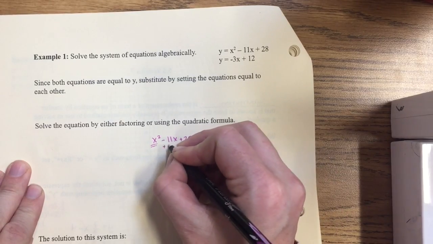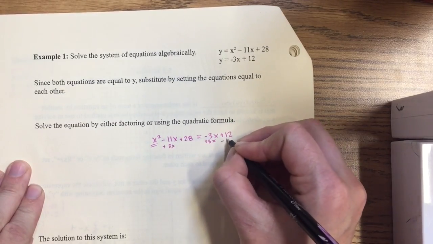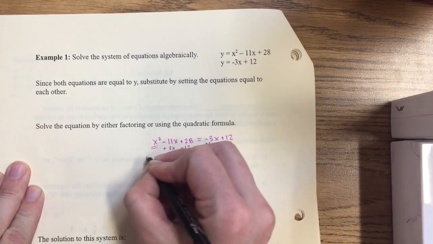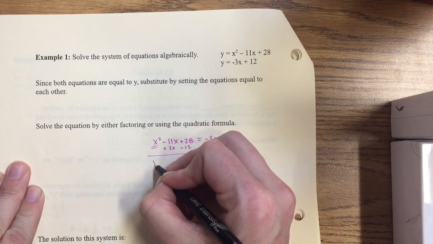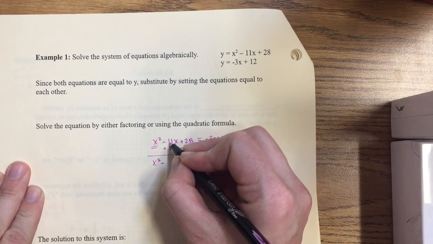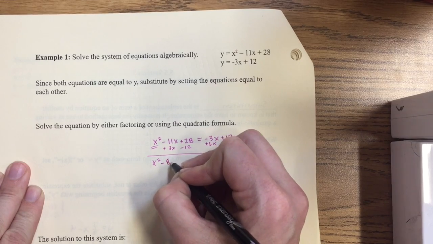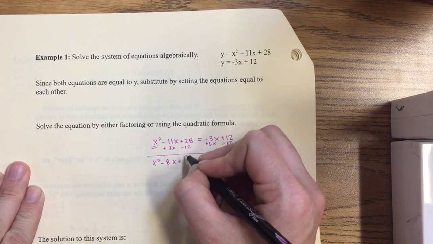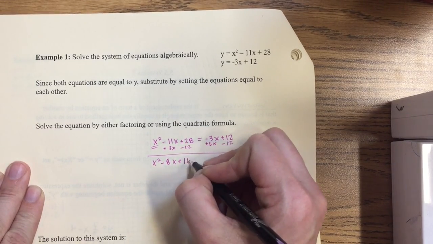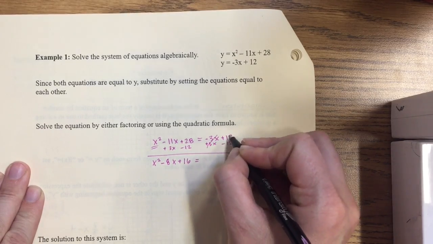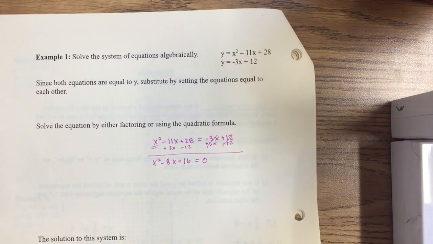I add 3x. I minus 12. That gives us x squared minus 11, 10, 9, 8, x plus 16 equals 0.